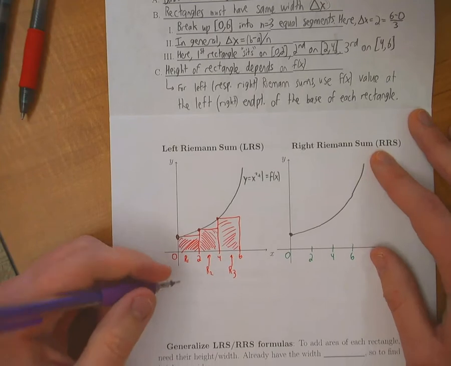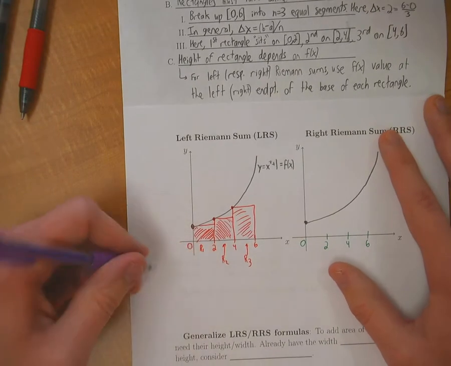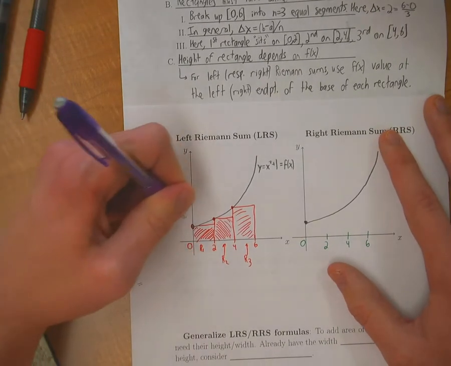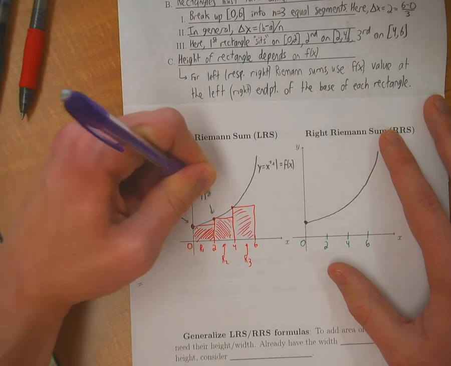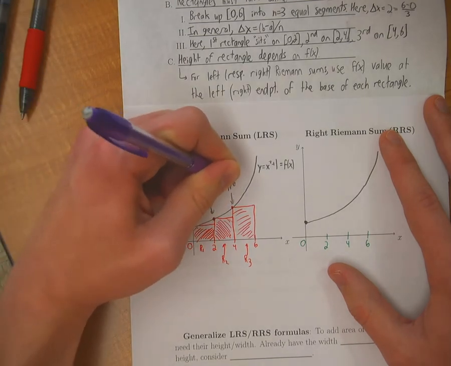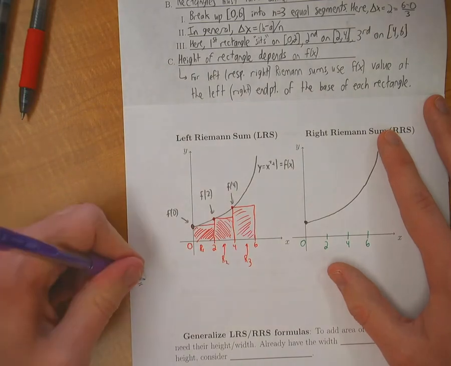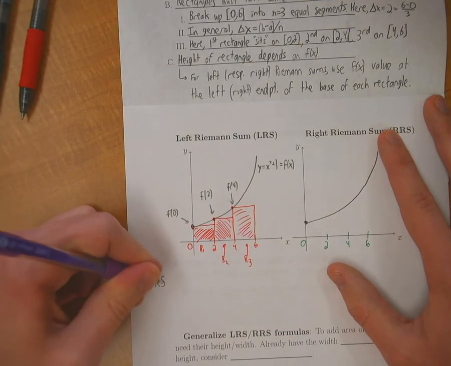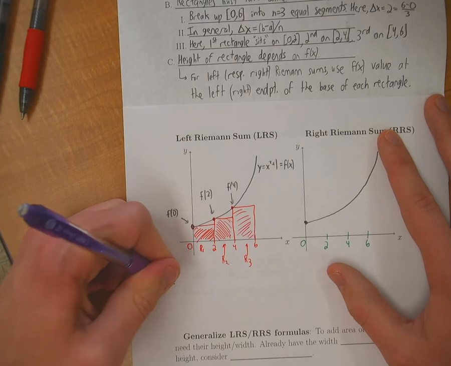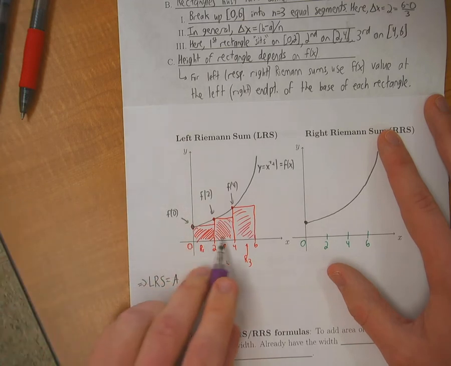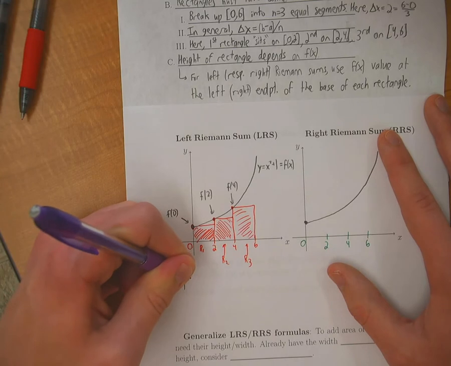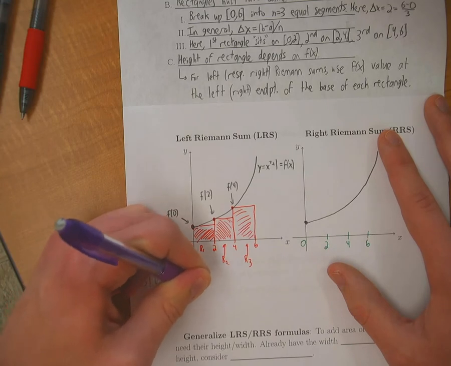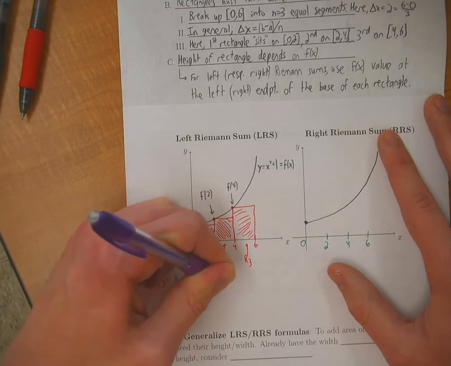So now let's go ahead and figure out the left Riemann sum from this. Like I said, this is f of 0, this is f of 2, this is f of 4. So the left Riemann sum is, we have to take the area of each rectangle and then add them up. So we have the area of R1 plus the area of R2 plus the area of R3.